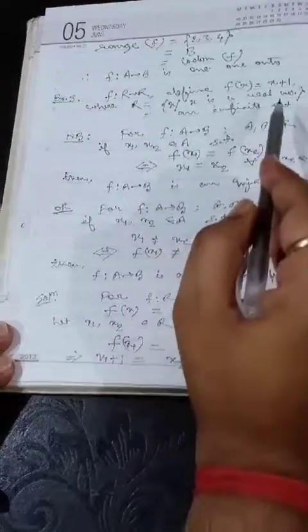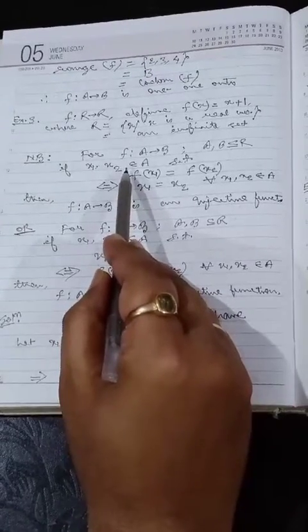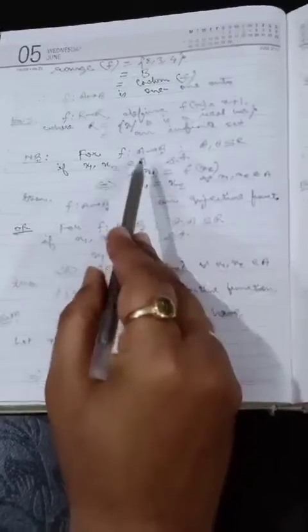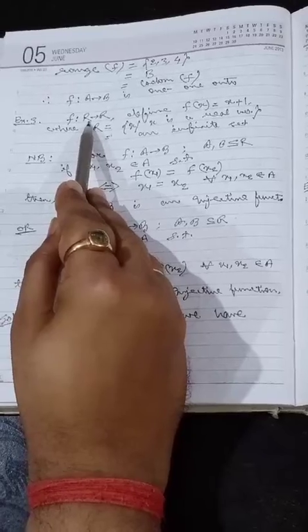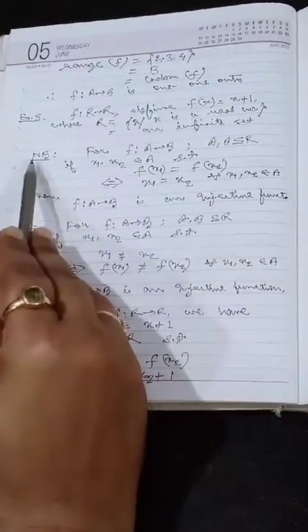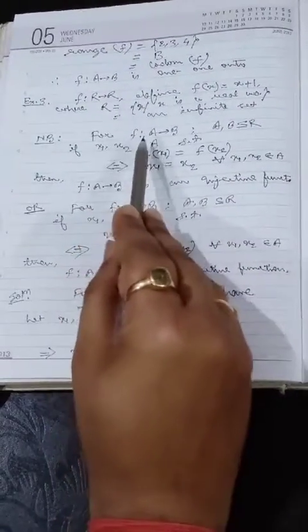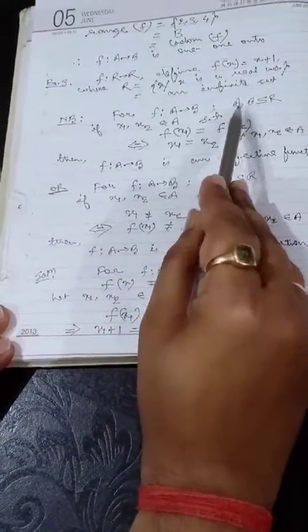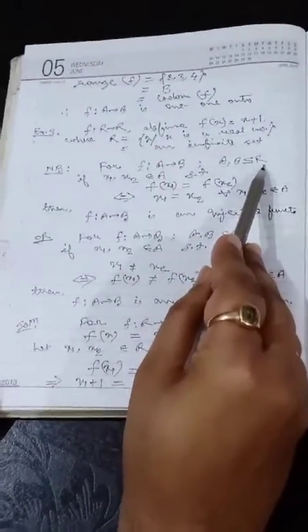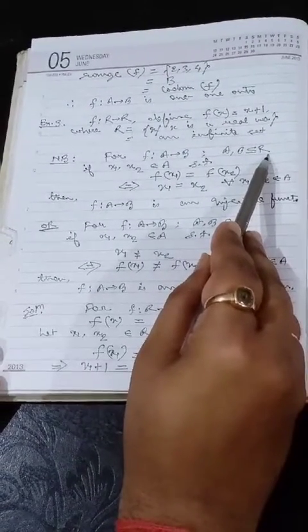So here there is an abstract method of investigating the injectivity of this function over its domain, which is actually an infinite set. Here NB stands for 'to remember' that for the function f from A to B, where both the sets A and B are subsets of the set of real numbers, because in class 12th we have to study real valued functions or real functions.